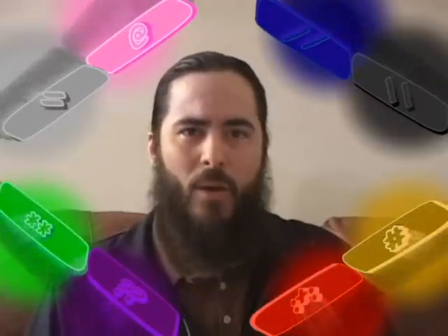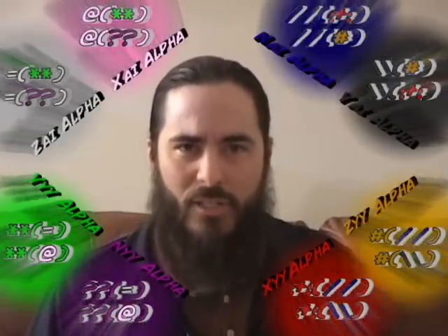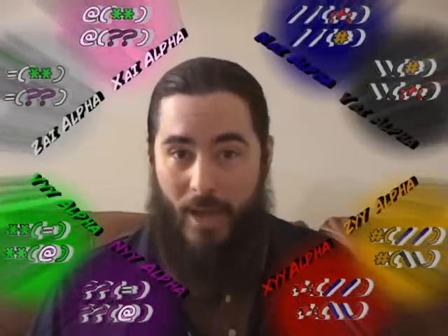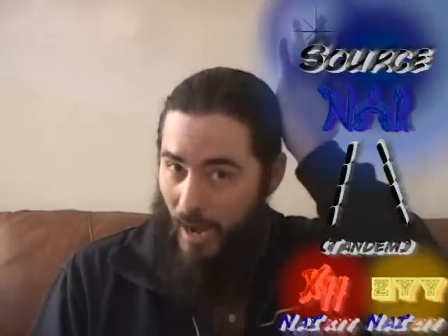Now, each of the powers has two mojo designs, two cognitive configurations that use that power as its top power. So with the power of Nai, there are two mojos that use that as their top power. One is the Nai Ji. That's what I am. There's also the Nai Z, which is the other mojo that uses Nai as its source power. Both those mojos are called Nai Alpha because Nai is their source power.